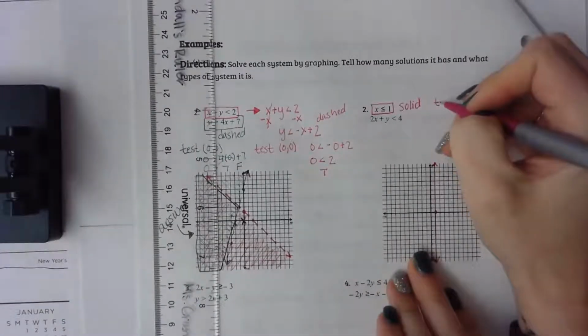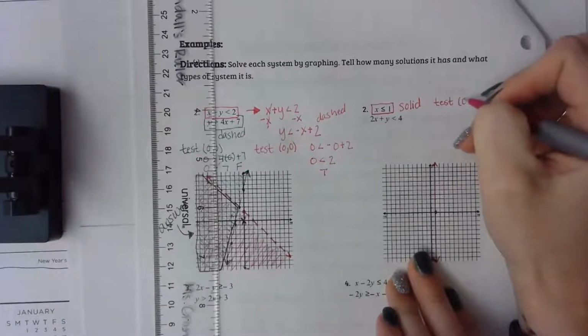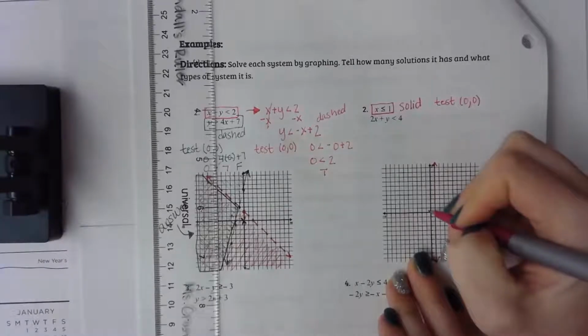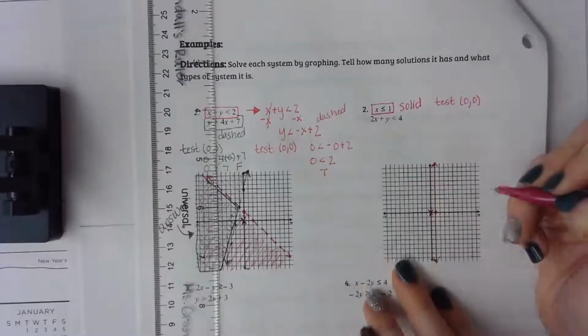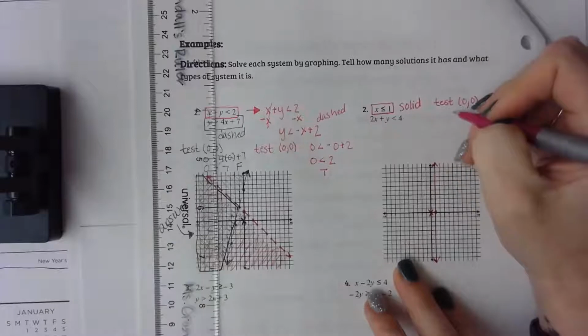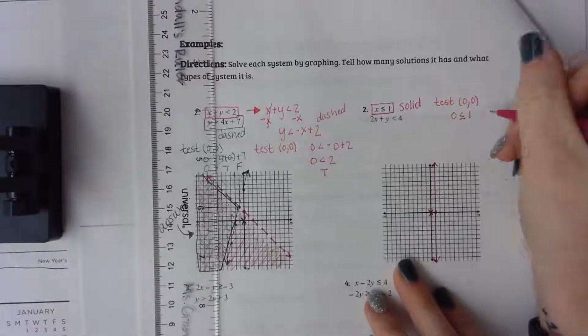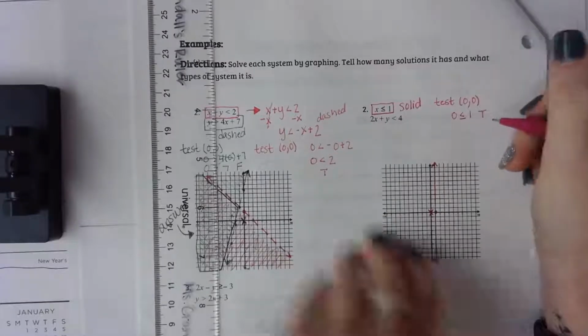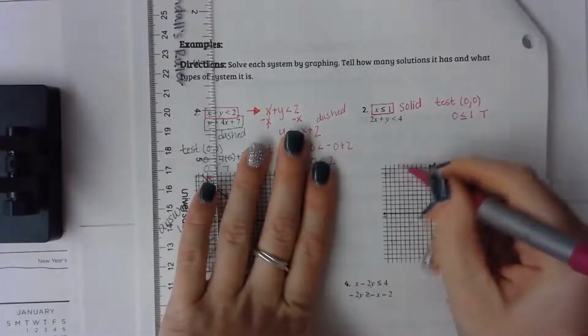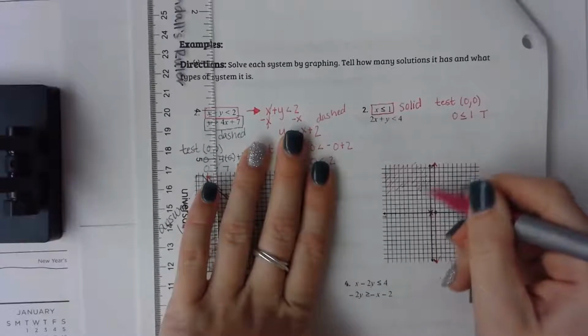So I can test our 0, 0 point because it doesn't fall on our line. So 0 is less than or equal to 1, and that is true. So we're going to shade to cover our point, which is everything over here.